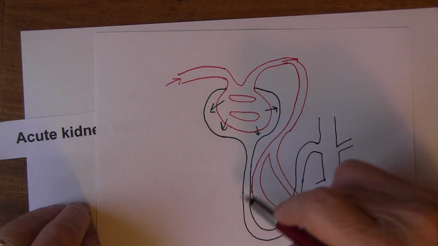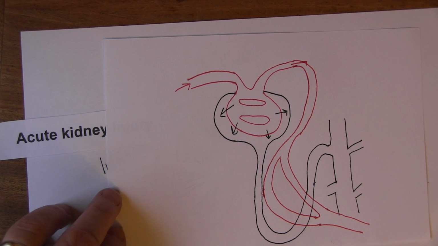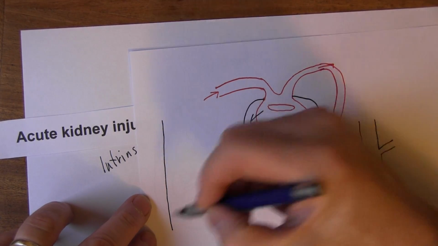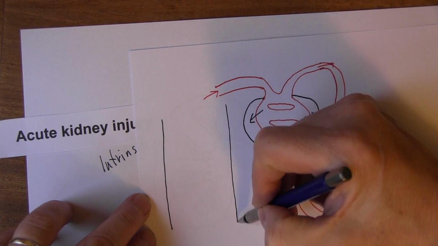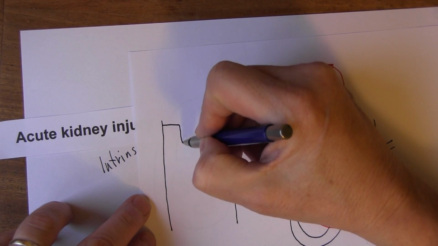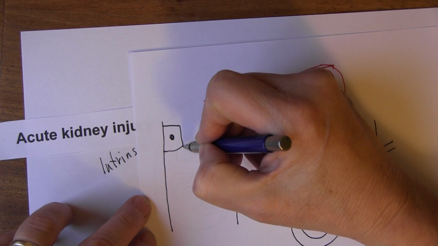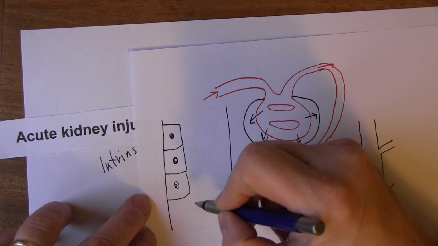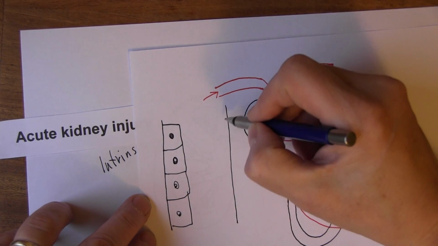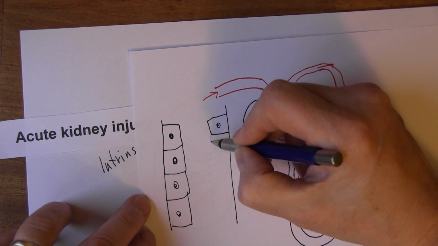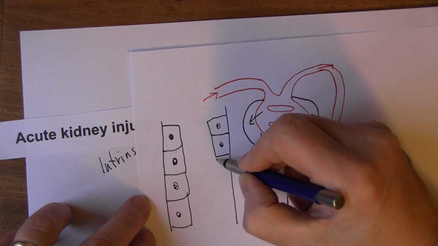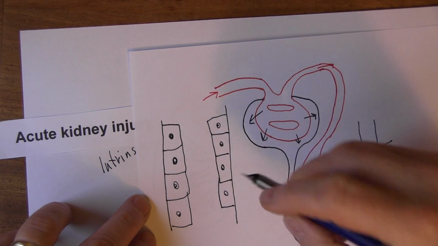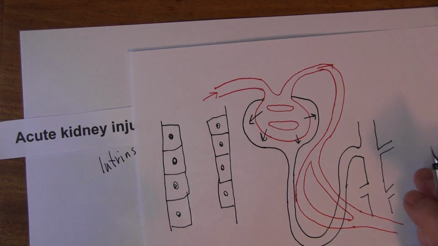And if we look inside one of these tubules, imagine that's one of the tubules there. Then there are cells inside these tubules, these columnar cells. Actually, they're more cuboidal cells, lining the tubules. And these cells lining the renal tubules are metabolically very active cells. The kidney uses a lot of energy.